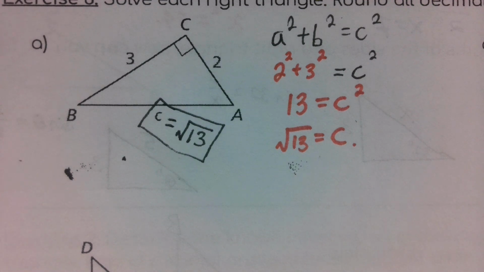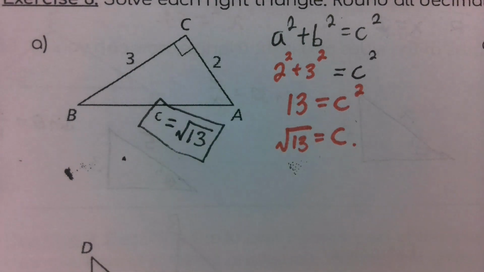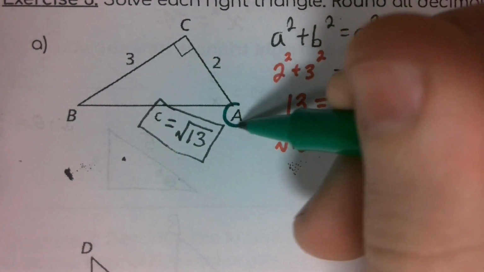We've got the easy part done. Now it's time for the tricky bit, solving for angles A and B. To do this, I recommend starting by picking one of the two angles. I'm going to pick angle A.